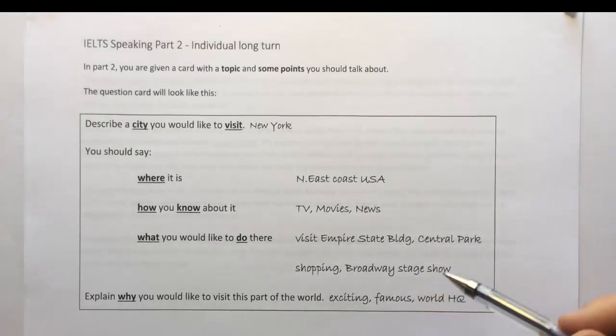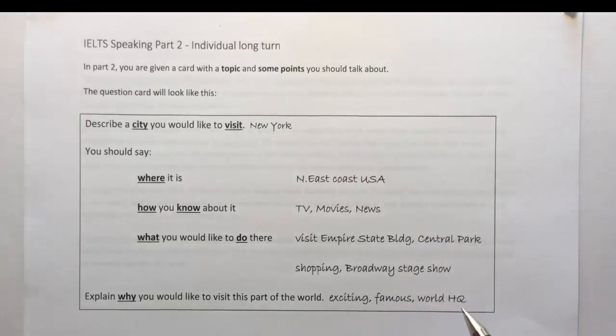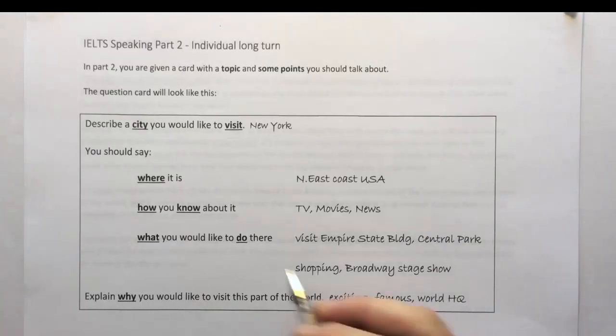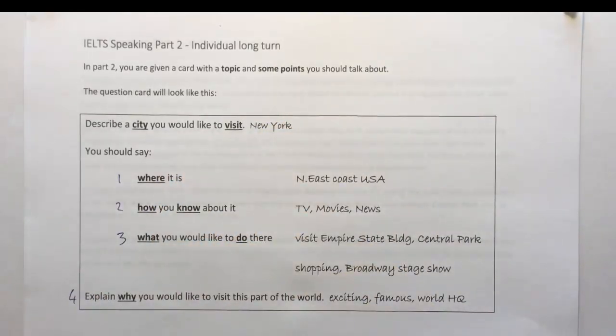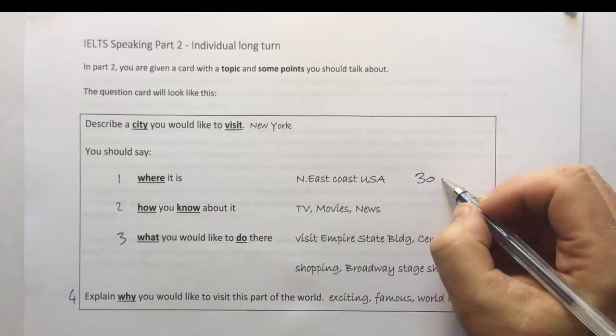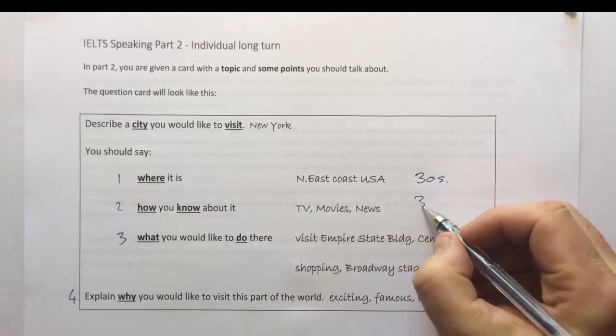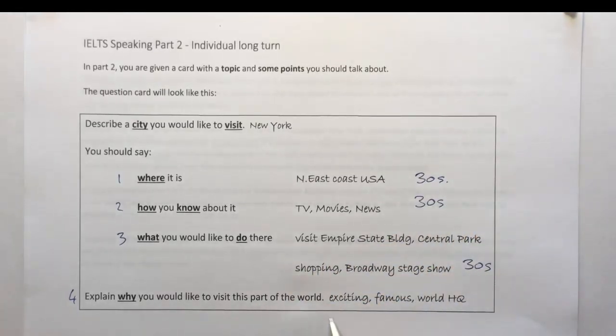You want to take these notes as quickly as you can. Like I said, you've got 1 minute to make your notes, and just make sure that you are answering the 4 stages. So the first stage, that part, that part, that part, and that part. And it's always good if you can try and keep it balanced. So if you've got 2 minutes to talk, then this part here, where is it? You could talk for around 30 seconds. How you know about it, again, 30 seconds. What you would like to do there, 30 seconds. And explain why you would like to visit that part of the world. Again, if you can talk for 30 seconds, that would be quite a balanced answer, and it helps you to keep organized and know what you're up to.